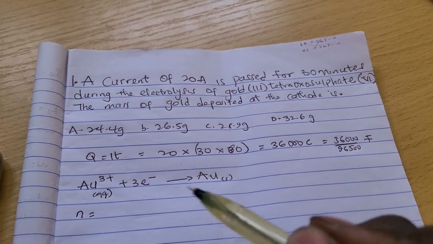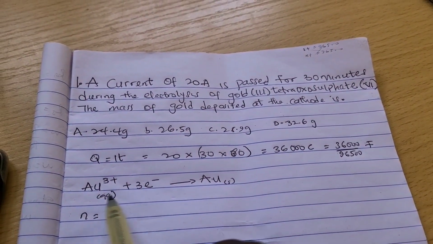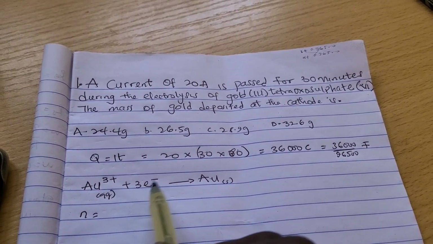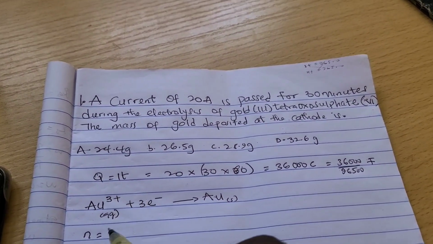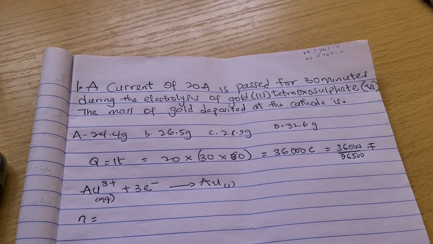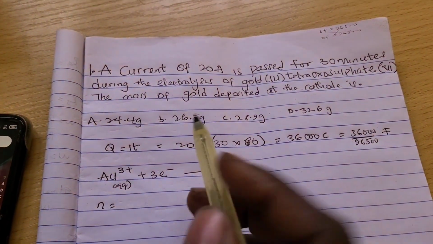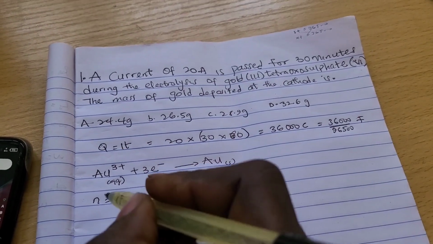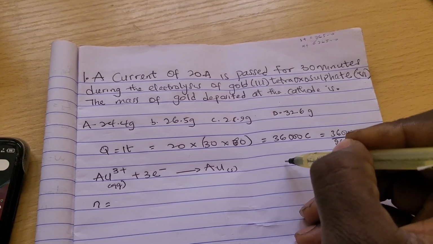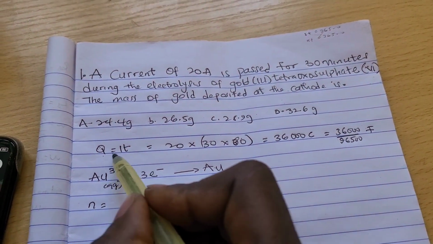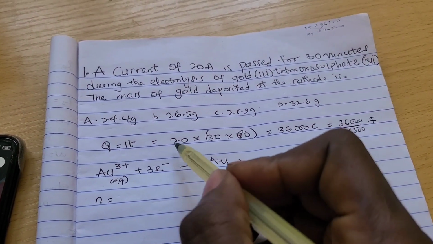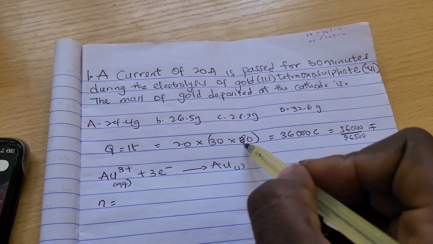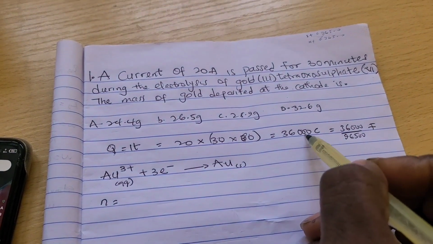Because this is CBT, this might not be necessary, but it's very good for you to have an idea of the amount of charge those things can deposit. The first thing to do, from the information you are given: 20 amps of current is passed for 30 minutes. So you have to look for your Q, which is Q equals IT, the amount of charge. That is 20 amps times 30 minutes. It was given in minutes, so you convert it to seconds, times 60, equals 36,000.